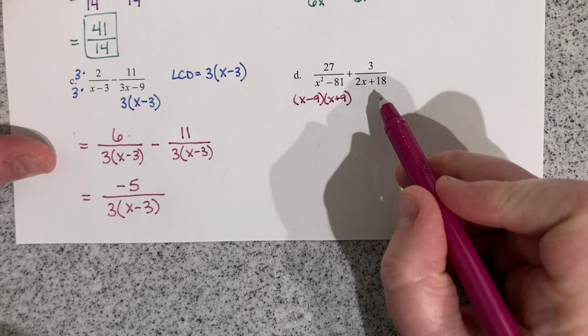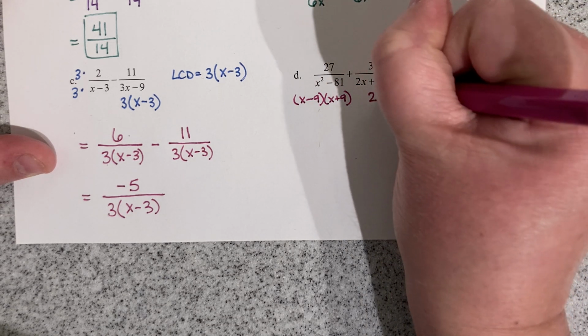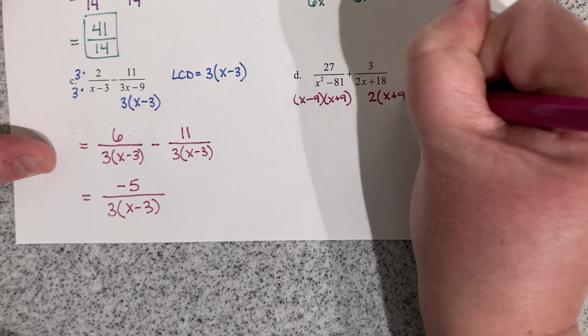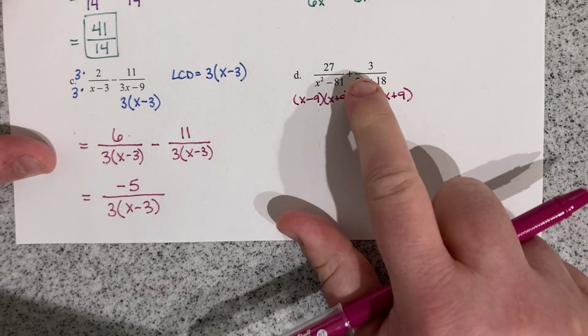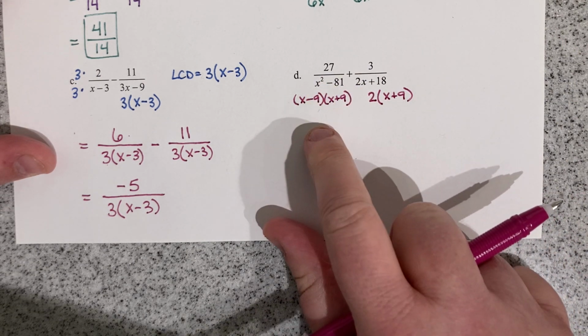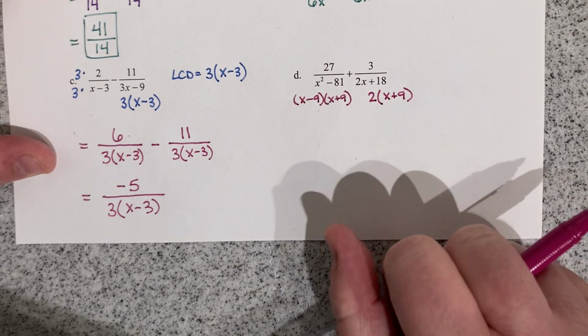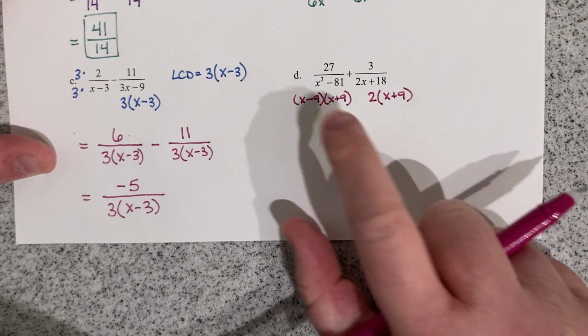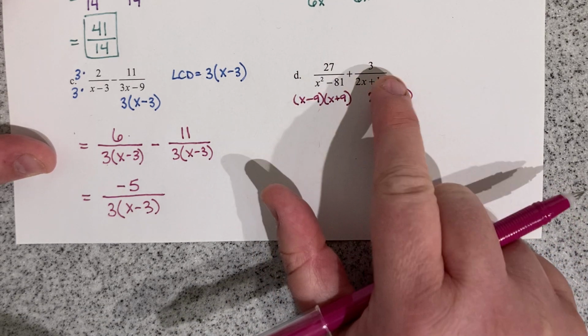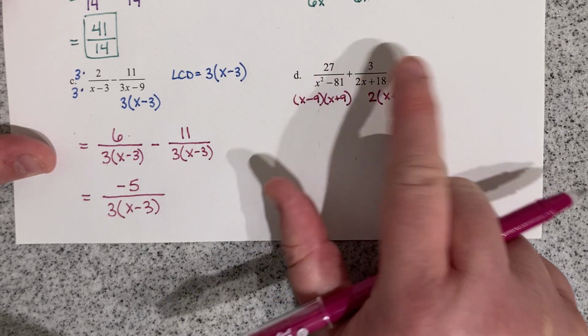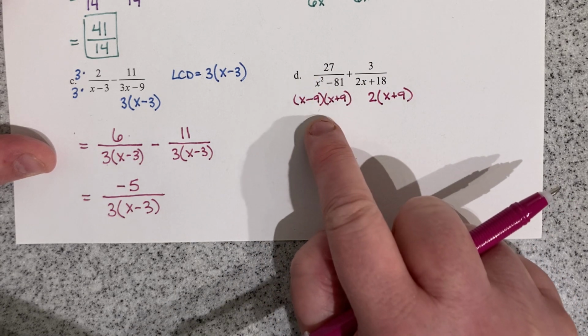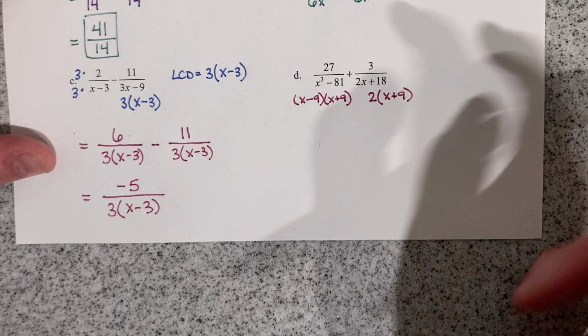The second denominator has a GCF of 2, and then would factor as x plus 9. We see how those would be the denominators factored. I'm not actually worried about factoring numerators at all. Here we don't have any numerators to factor, but even if we did, I wouldn't bother factoring them. I'm only worried about finding that common denominator.